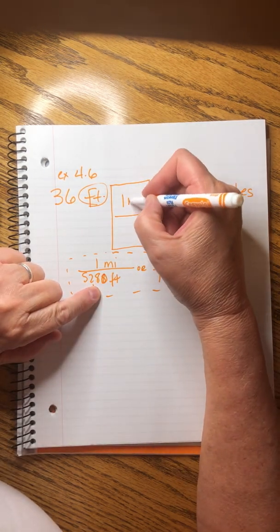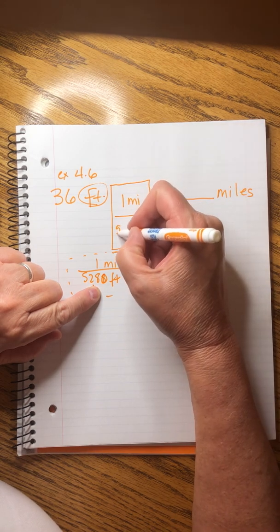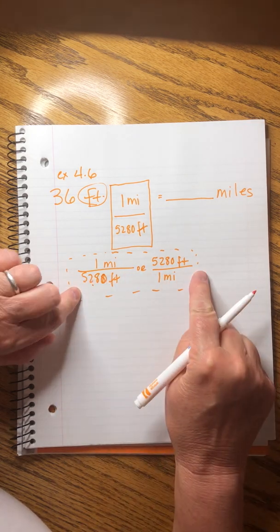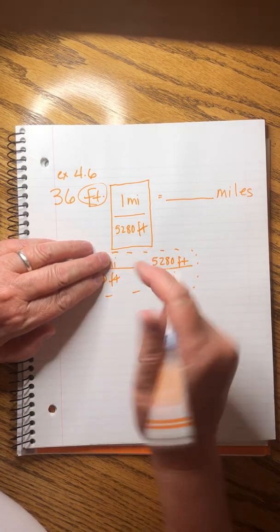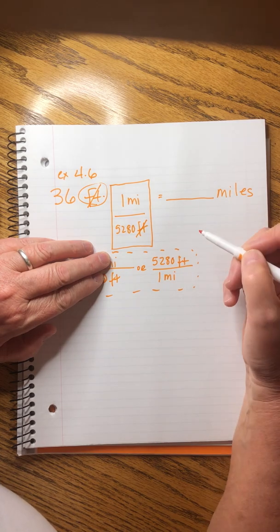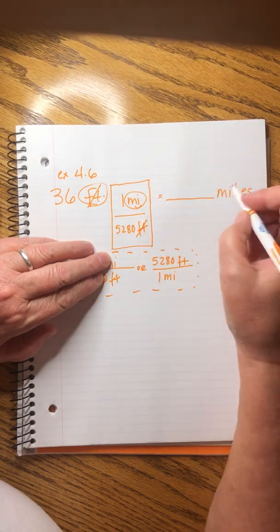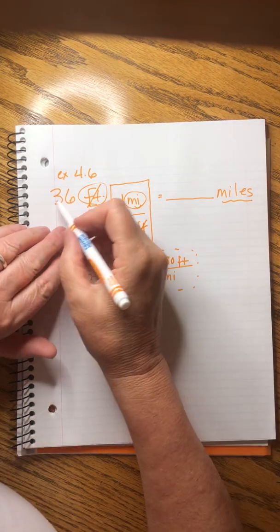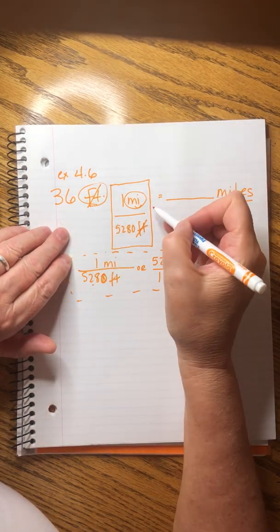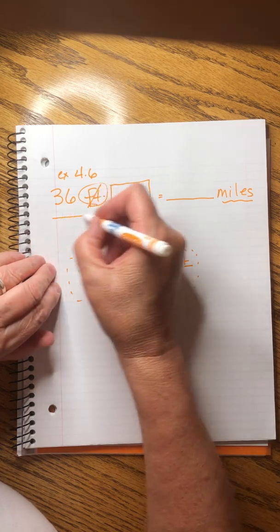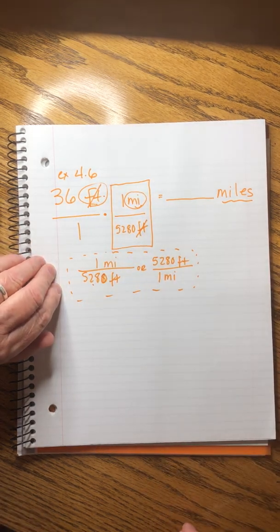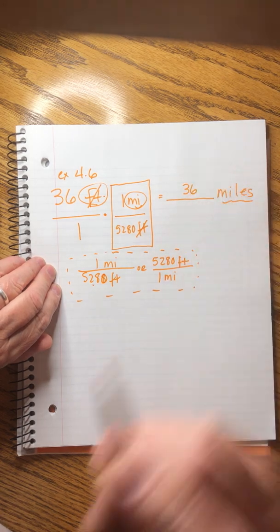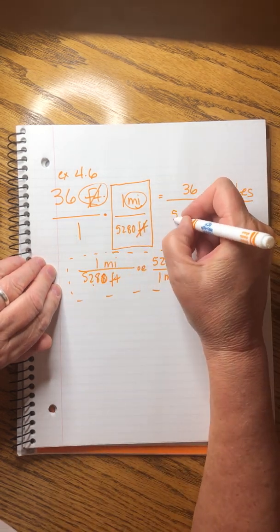So 1 mile, 5,280 feet. Again, later we'll be doing this in our heads, but I'm writing it out for now. Now the feet cancel, top and bottom. We're left with miles. Yay, that's what we want. And we go across, we're multiplying fractions, right? We're multiplying these. And sometimes some students like to put that over a 1 just to keep it perfectly clear. 36 times 1, let's just write 36 on the top and 5,280 on the bottom.